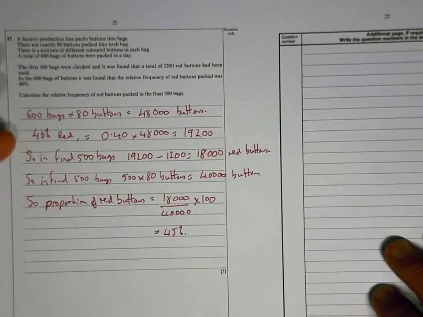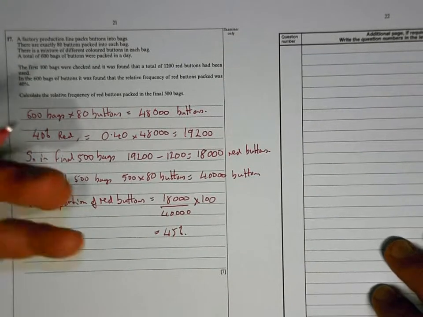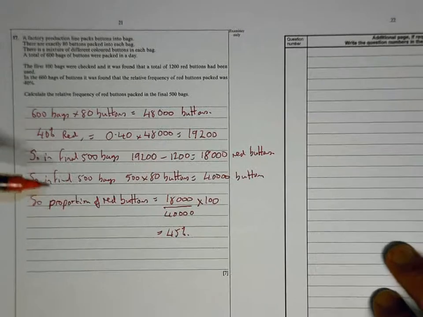Another nasty question, but that's the last question on the paper. It's not going to be easy because it's overlapping with a higher tier.